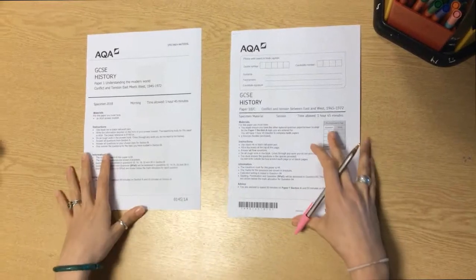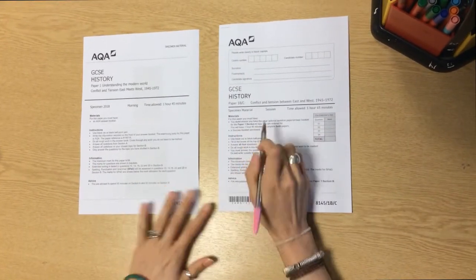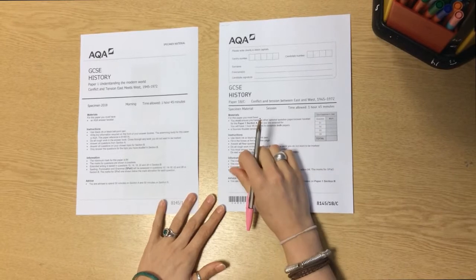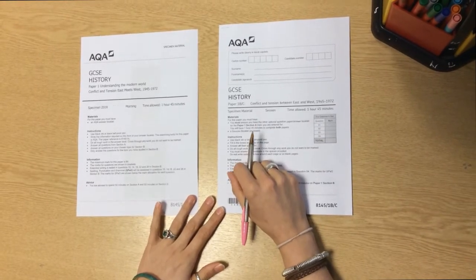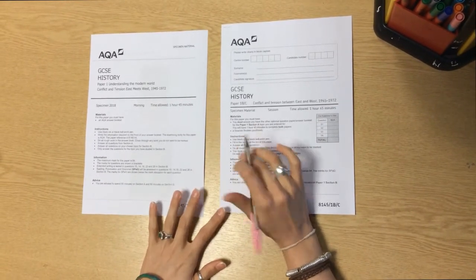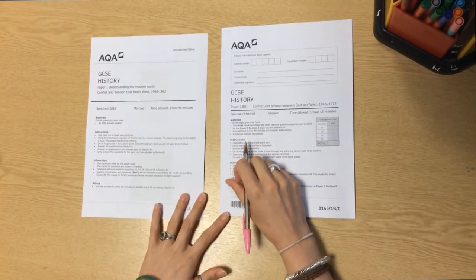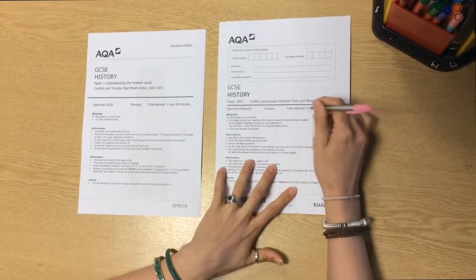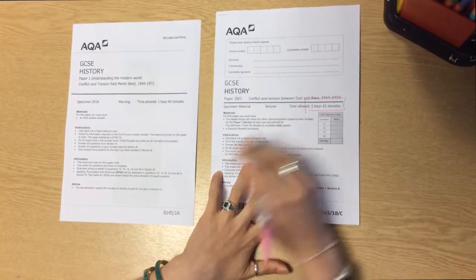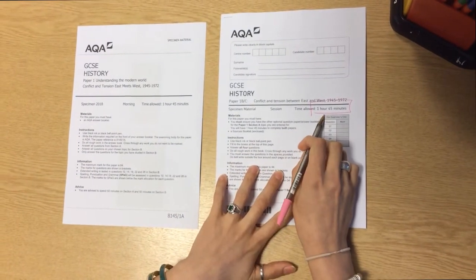Right, hello Year 11. Today we're going to go through our conflict and tension East meets West mock exam with you, to help give you some guidance on how best to approach this style of exam. Now the first thing I just want to draw out is that in the front of your exam it will say this: an hour and 45 minutes.